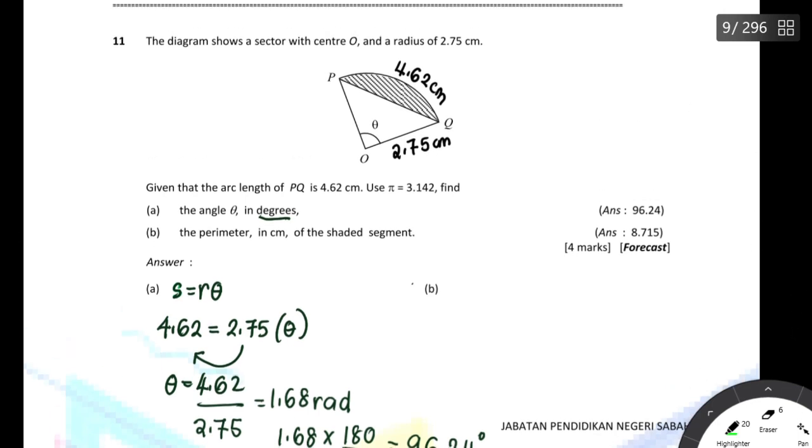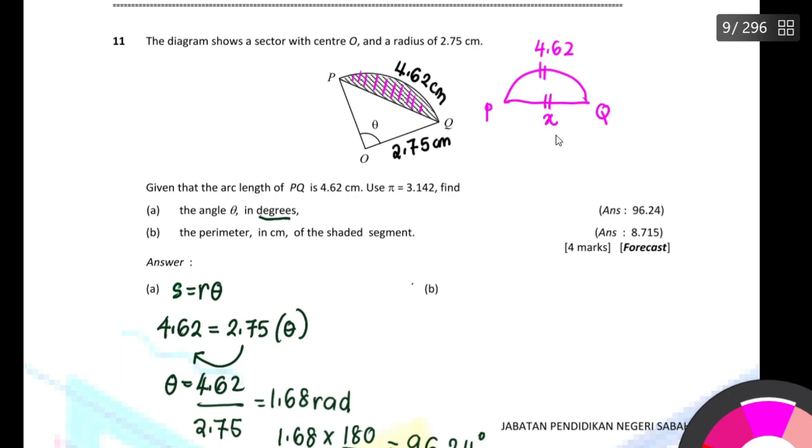Perimeter of the shaded. If you look carefully at the perimeter of the shaded part, the teacher is going to draw these separately. Let's say this is P, Q, right? So I need to take this part, the 4.62, plus this part, let's say this is X. If I add both of them, I will already get my perimeter. But the question now is, how do I find my PQ? We need to find the length of PQ.